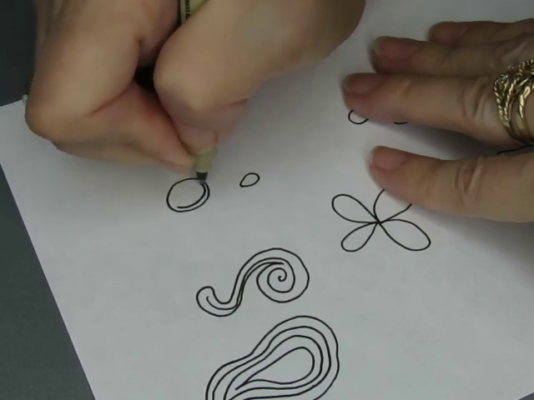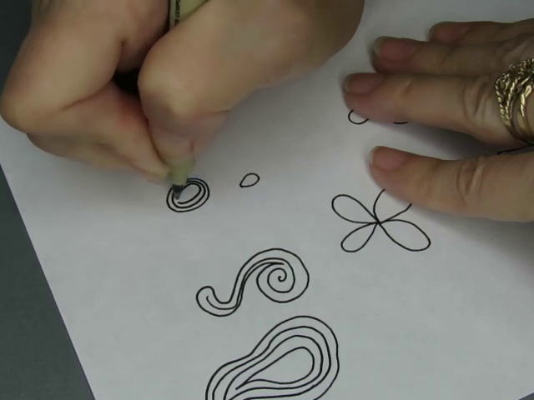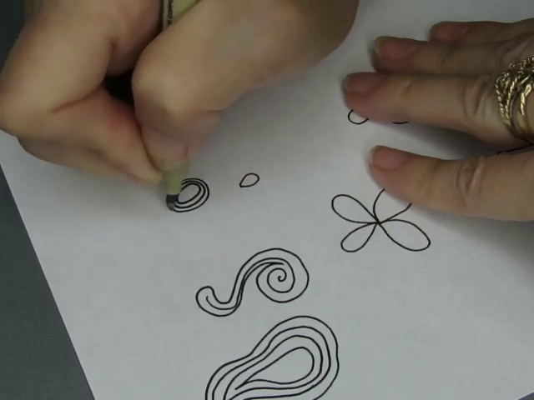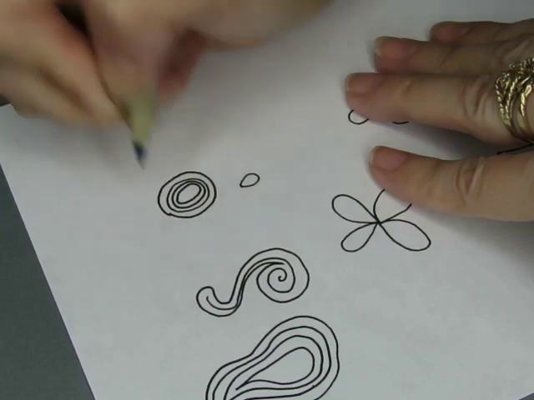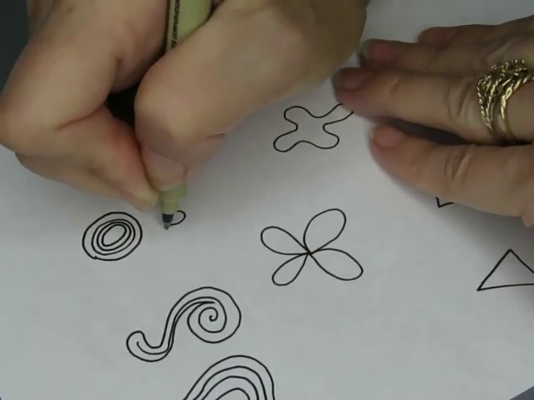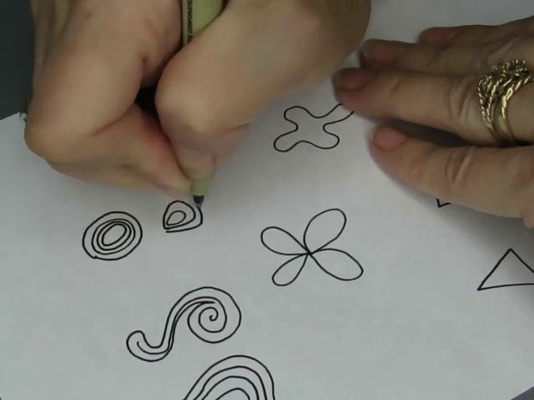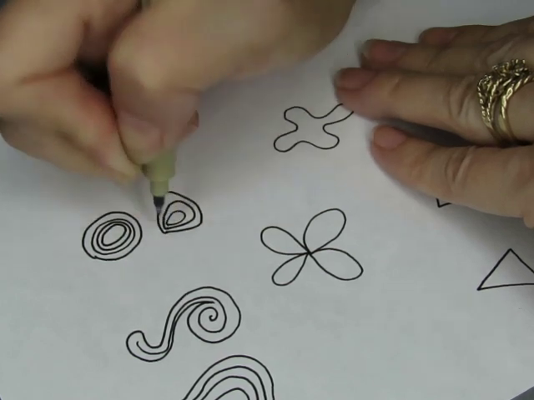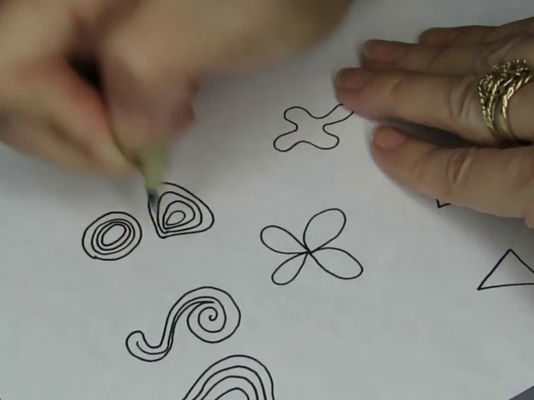This one, we're going to do an inside one, maybe a couple of them, and an outside one as well. This one, let's do something that kind of ends up triangular. Like that.